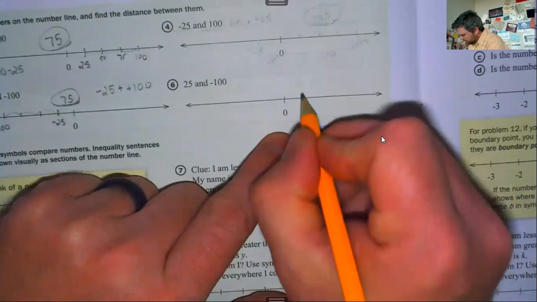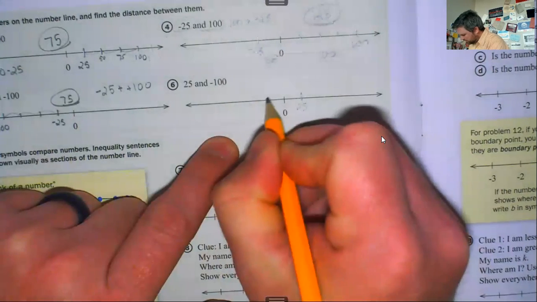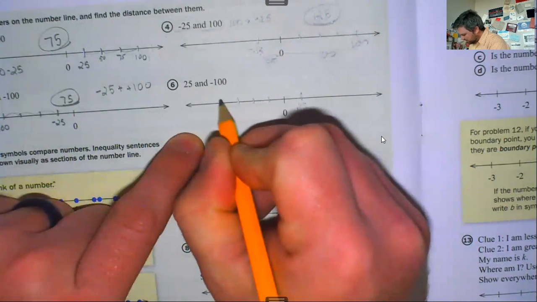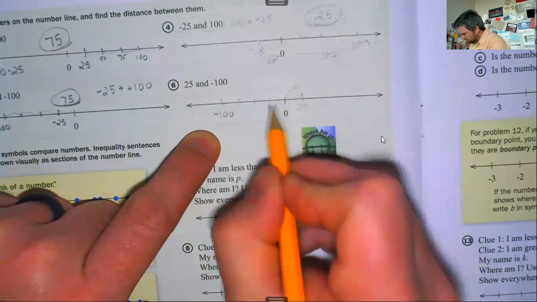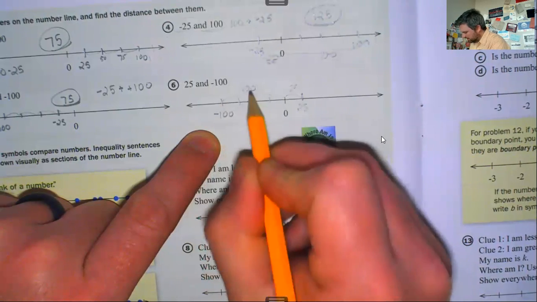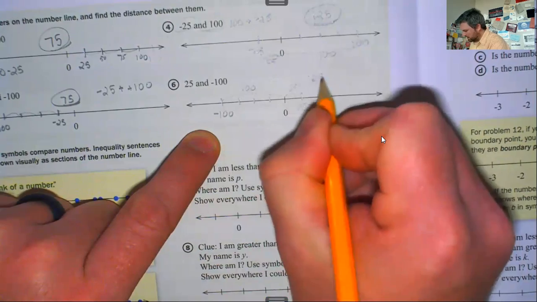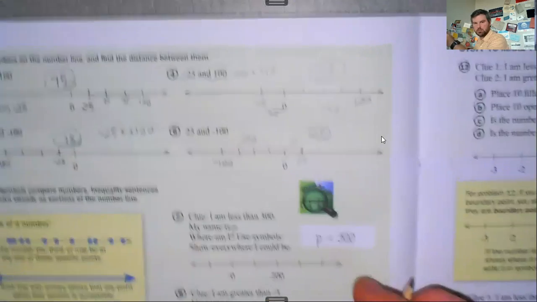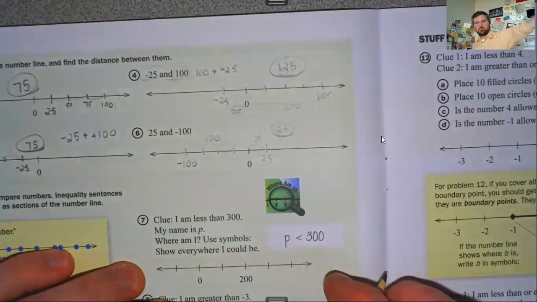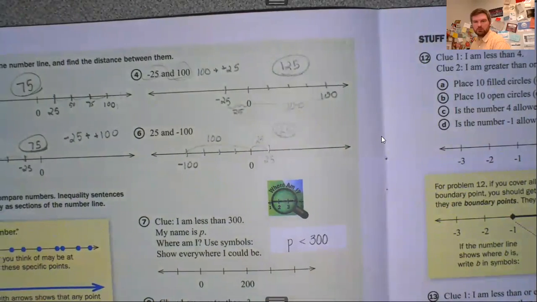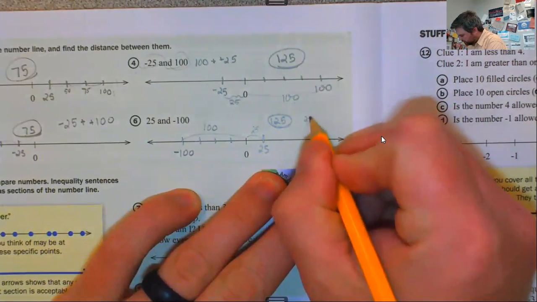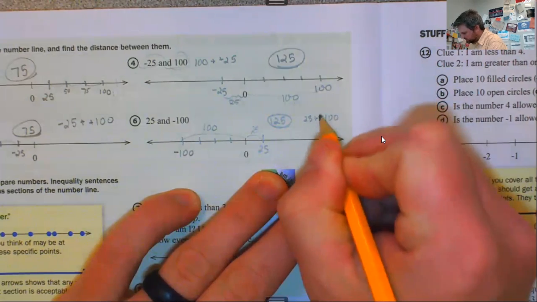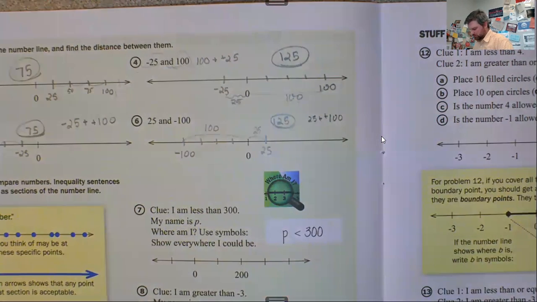Okay, so we got 25 over here, and -25, -50, -75, -100. Okay, between 0 and 25 is 25. Between 0 and -100 is 100. So you add those two up, you get 125. Kind of like this, but they just flip spots on us there. Flip spots. And in this one, it would be 25 minus -100. You would add those two, and you get 100 plus 25 is 125.